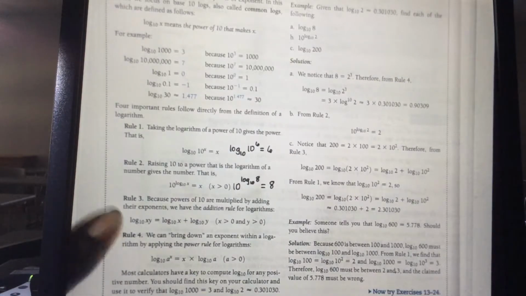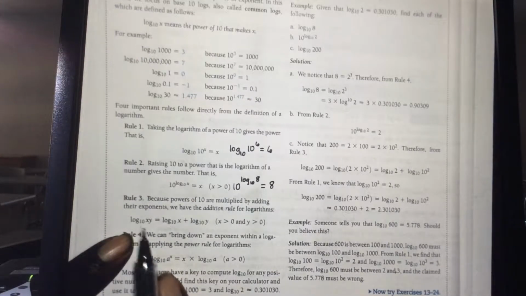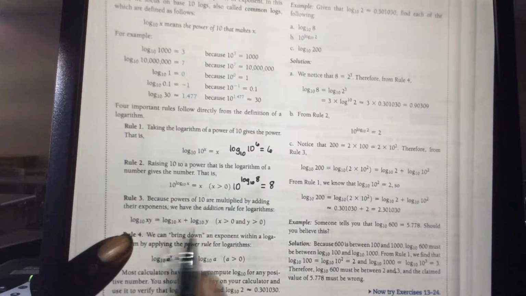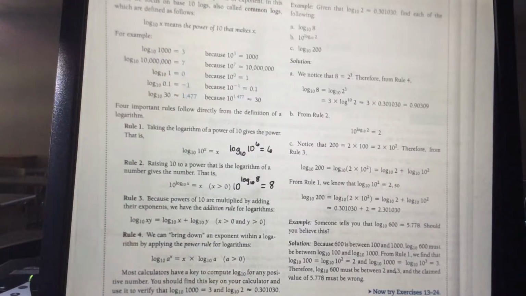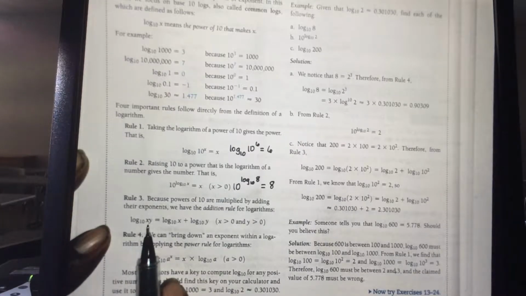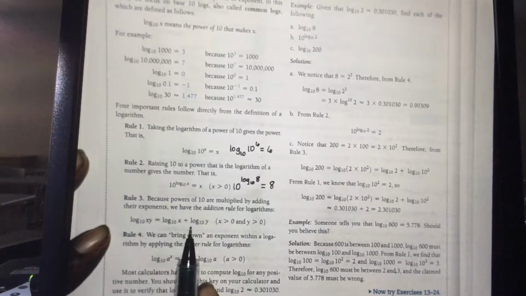And then rule number 3. Because powers of 10 are multiplied by adding their exponents, we have the addition rule for logarithms. If you have the log to the base 10 of the product of these two numbers, x and y, and x is positive and y is positive, we can write that as a sum of their individual logarithms: log to the base 10 of x plus log to the base 10 of y. Okay, so when you have the log of a product, we can write that as a sum of their individual logarithms.